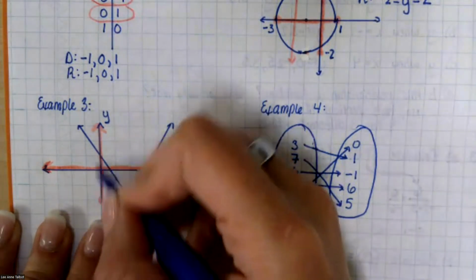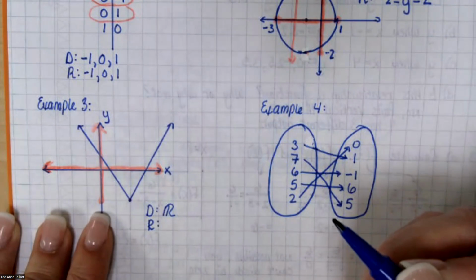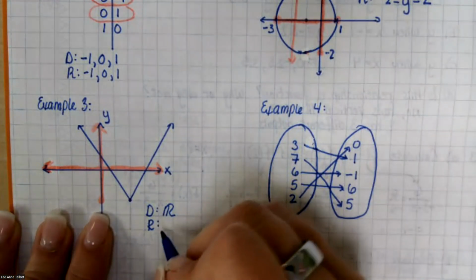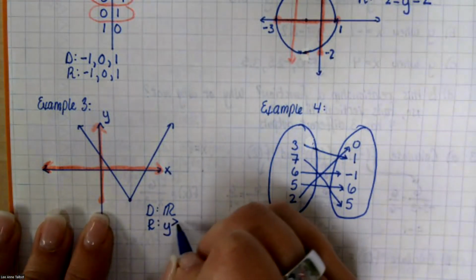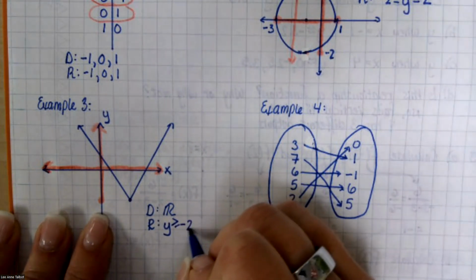So this is one of those where it's just an arrow on one side. So we just write a regular inequality statement. Y is greater than or equal to -2.